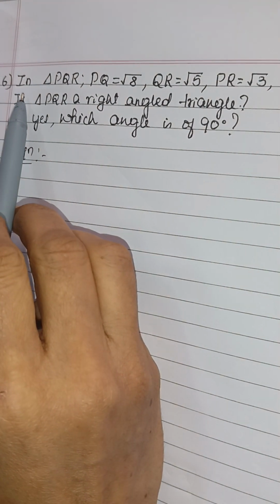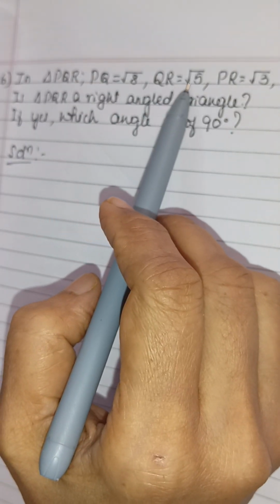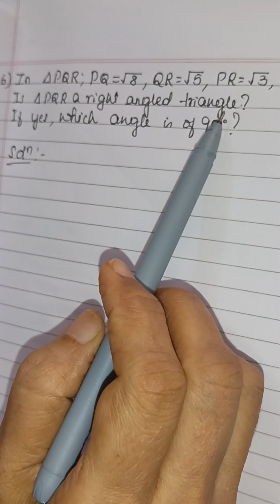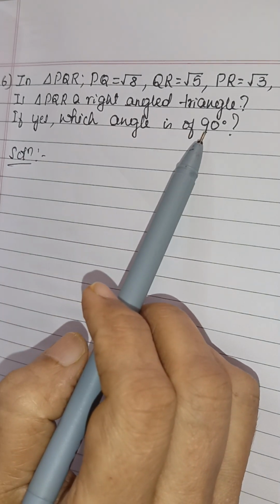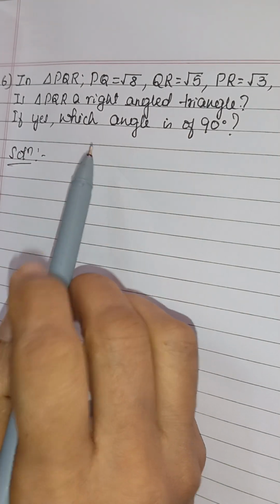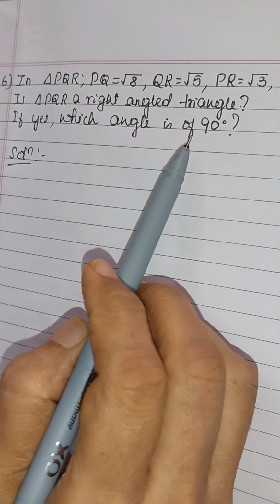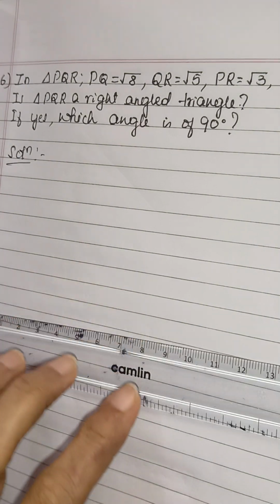Okay. Sixth one is, in triangle PQR, PQ is root 8, QR is root 5, PR is root 3. Is triangle PQR a right angle triangle? If yes, which angle is 90 degrees? So we have to draw one triangle so that we can answer these questions.